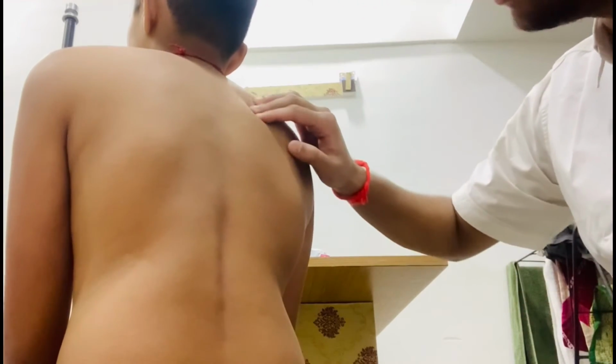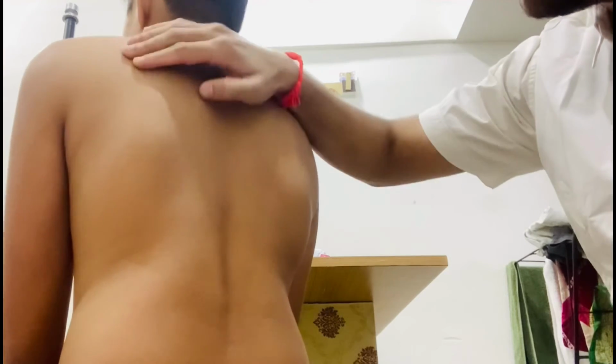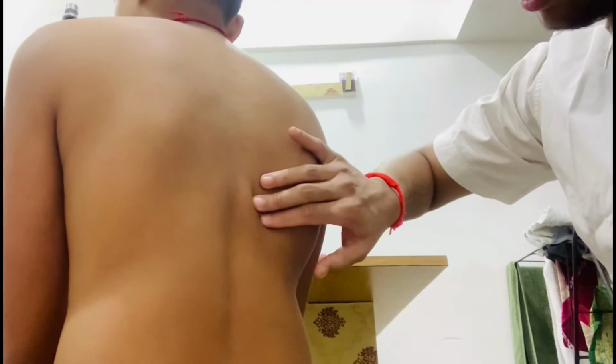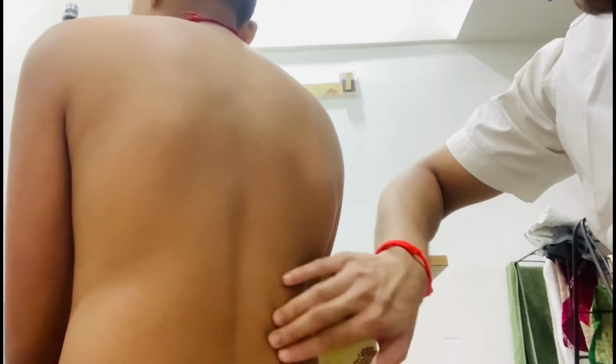Also, check the patient's finger or nail beds for cyanosis, and also the lips, as normally the nail beds and the lips are pink, but during cyanosis they become pale or have a bluish tinge.